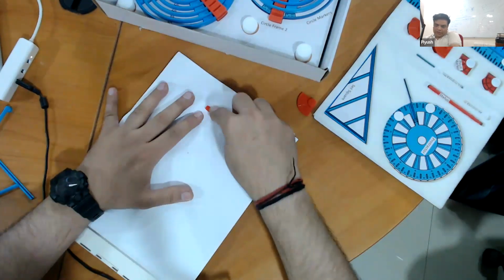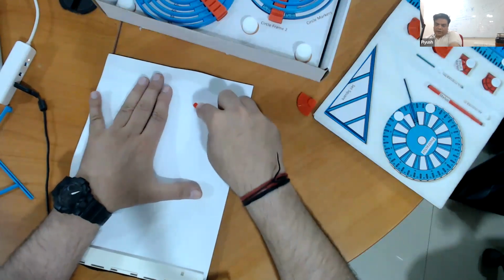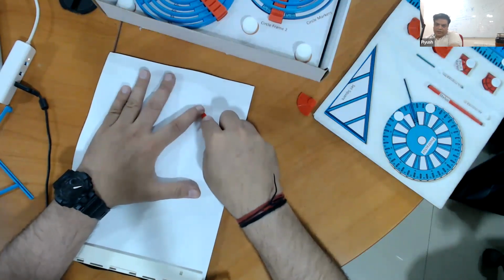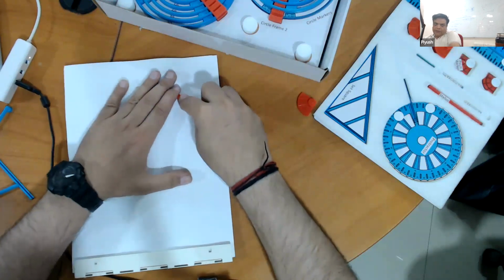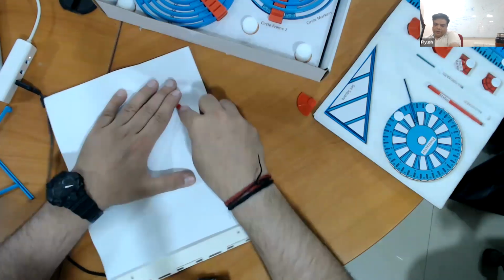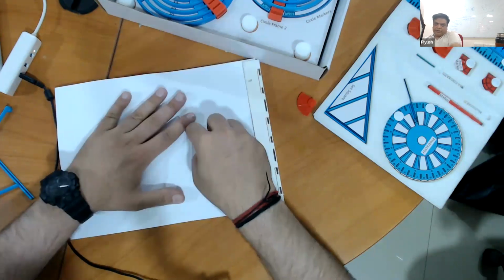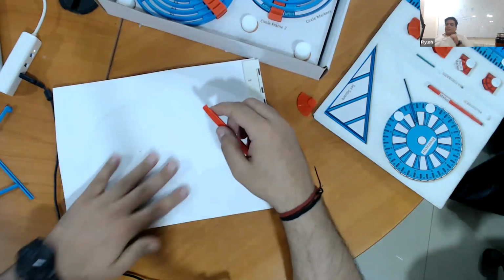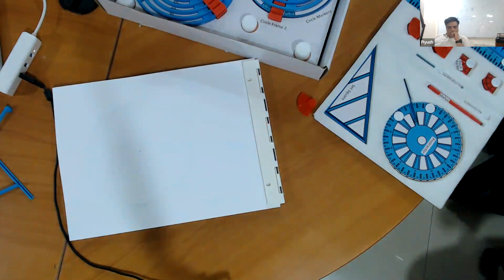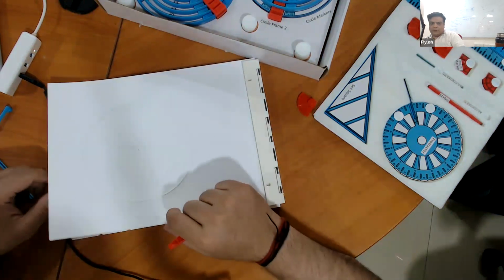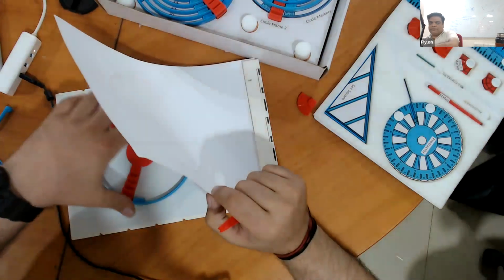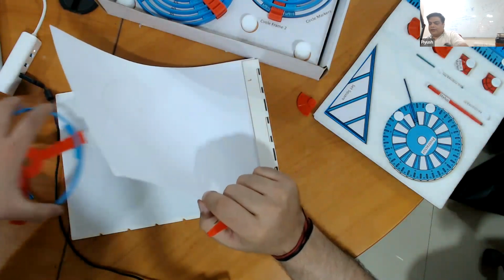Don't put too much pressure. Do it gently. And also check there is no tearing and you're following the circle. Keep checking that. Do it slowly, do it gently. Keep on doing it, and your circle is ready. So you've drawn the circle with 7.5 centimeter diameter.